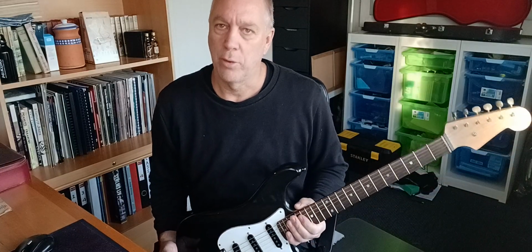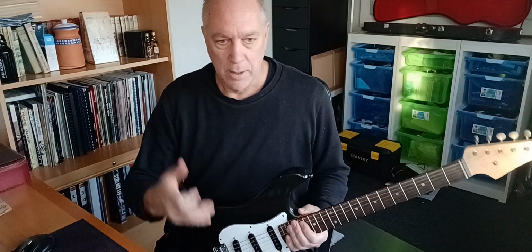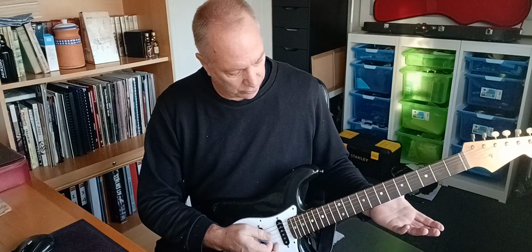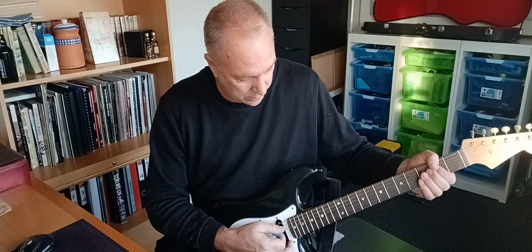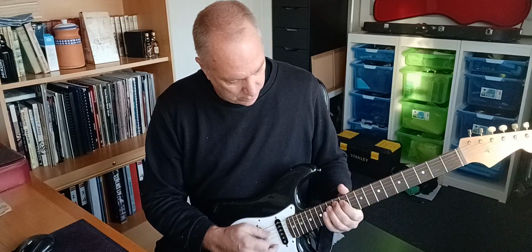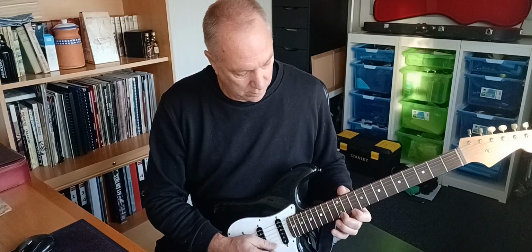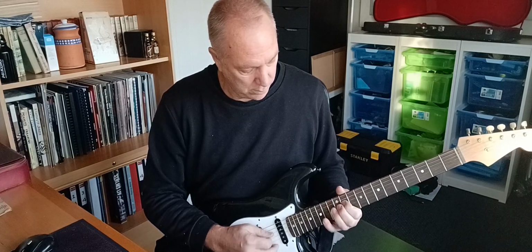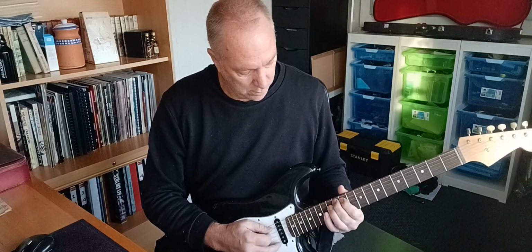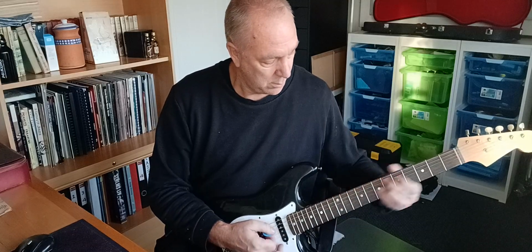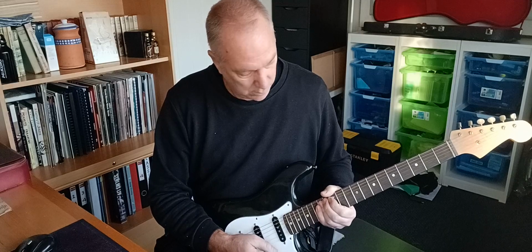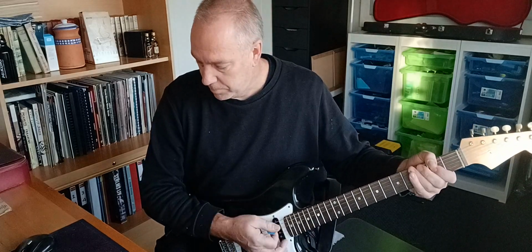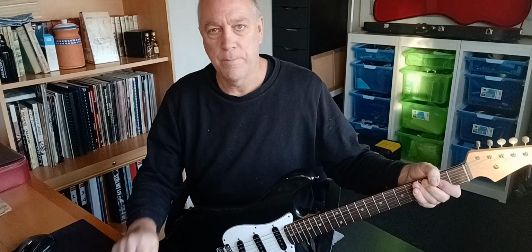If you know one scale, you know them all. It's just different positioning. Let's go all the way up to, I don't know, let's just pick A. So if you know one position or one scale, you know them all.